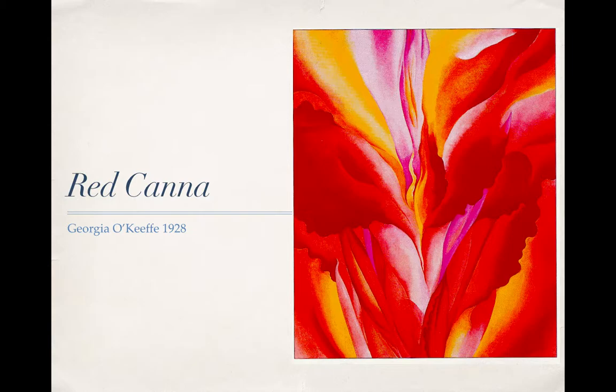So I would obviously work Red Canna into those various interpretations and see if it would support them or if O'Keeffe's own interpretations and own inspirations would kind of win that argument. So that is one idea.